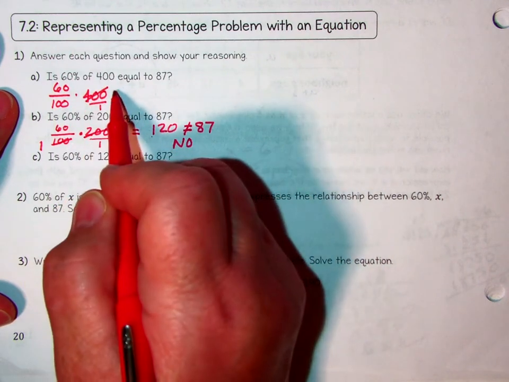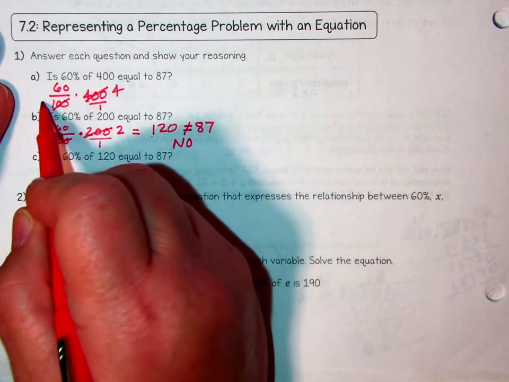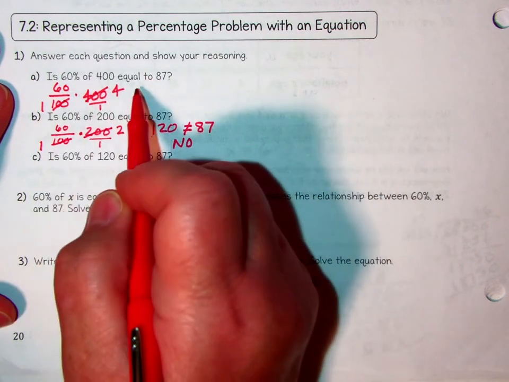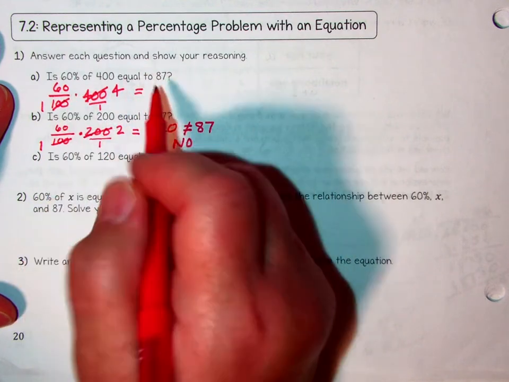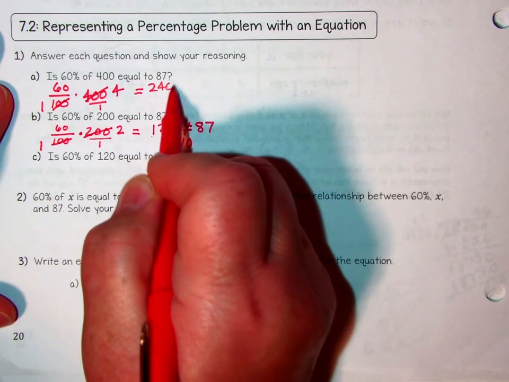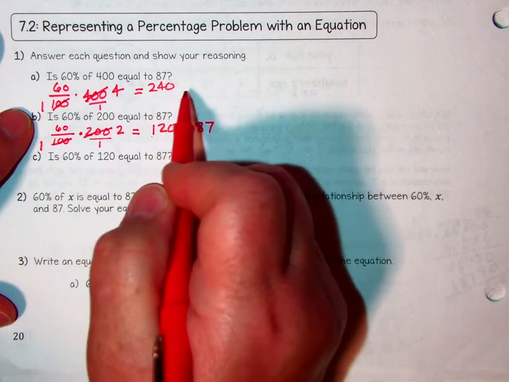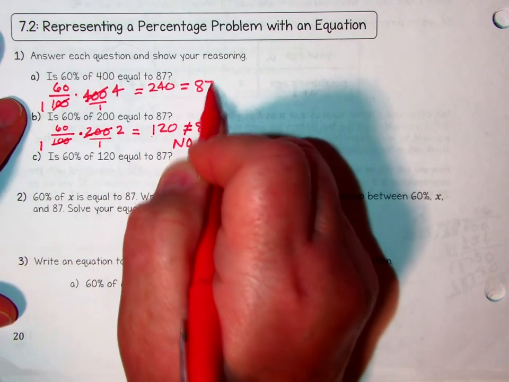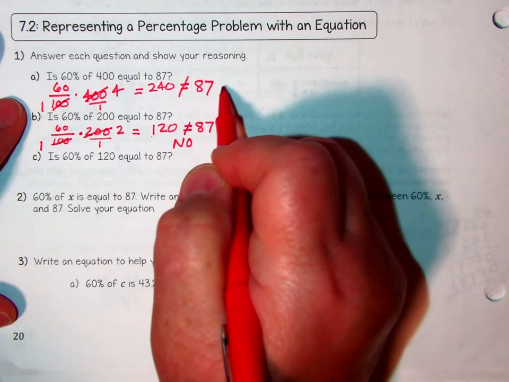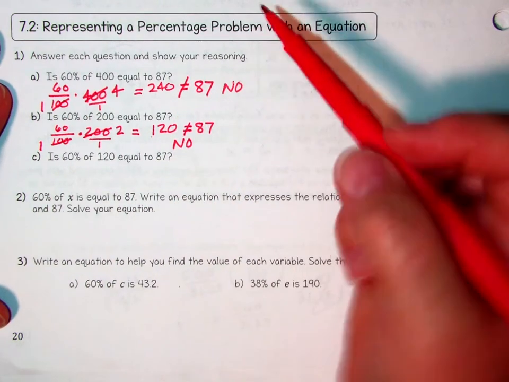So 400 divided by 100 is 4, 100 divided by 100 is 1, and now I've got 4 times 60. 4 times 6 is 24, so 4 times 60 is 240 over 1 times 1, so it's just 240. And 240 also is not equal to 87, so that's a no as well.